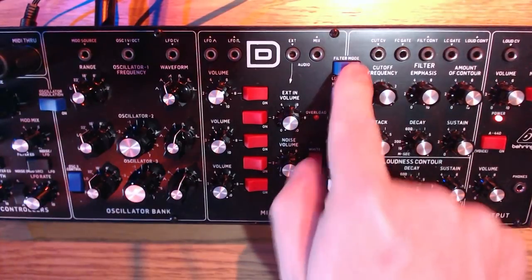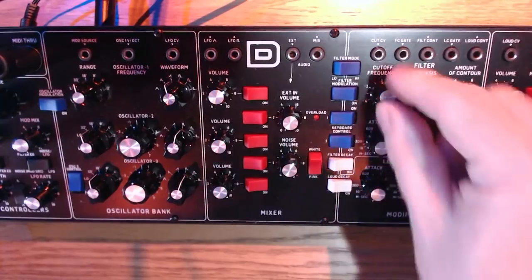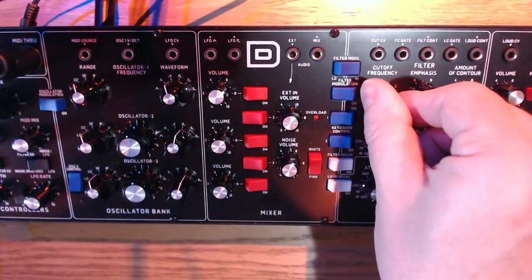If you flick this switch, it will do the opposite. It's a high pass, so if you start at the bottom, you hear all the sound, and then if you wind it up, you lose the bottom end.